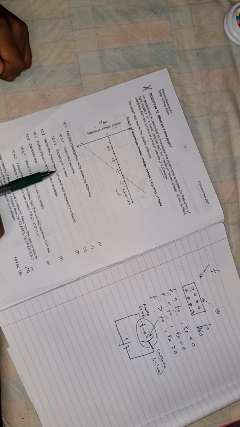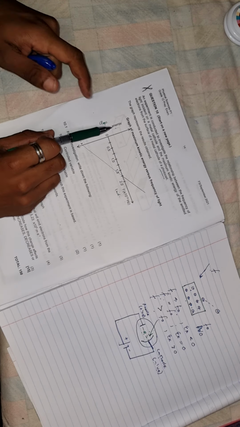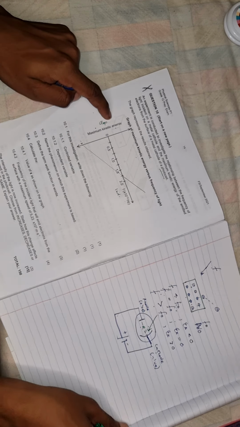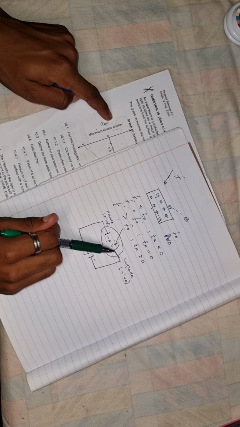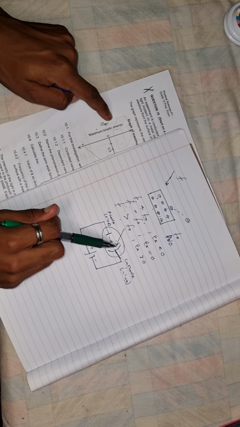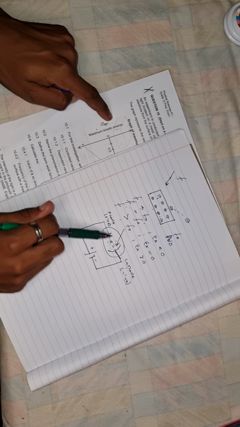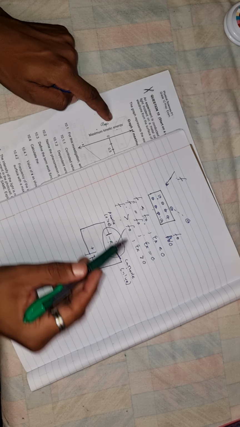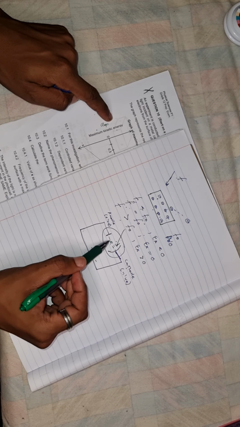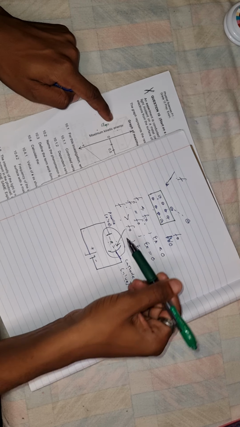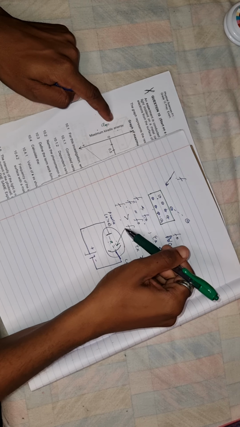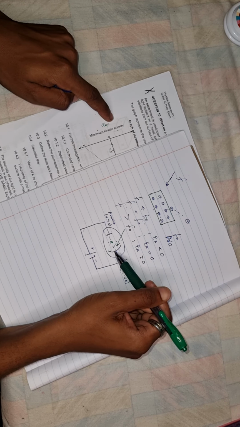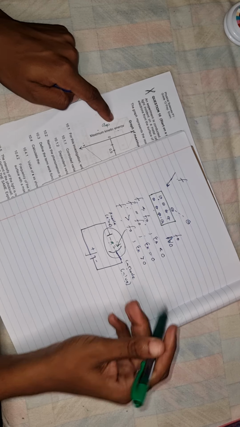So the maximum kinetic energy of the electrons depends on the frequency of the incident ray that is used to eject the electrons out of this negative electrode, which is called the cathode.